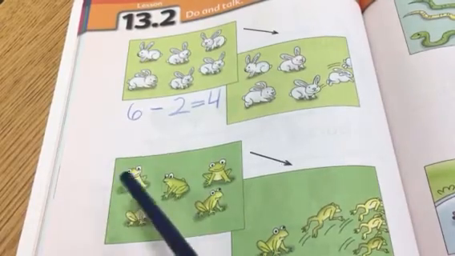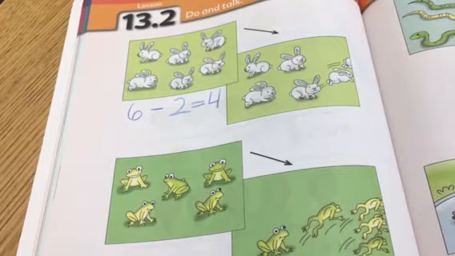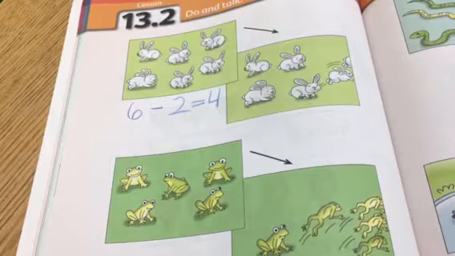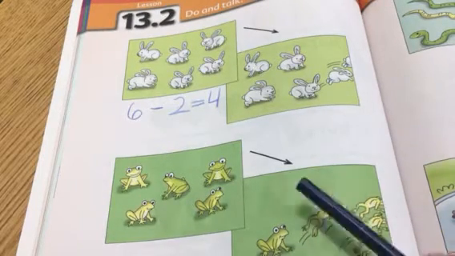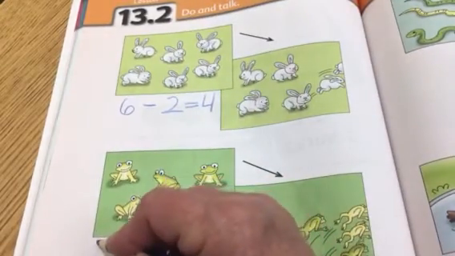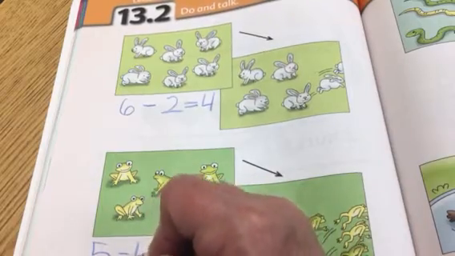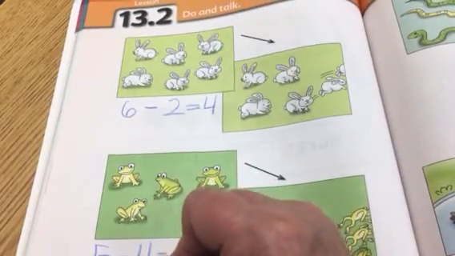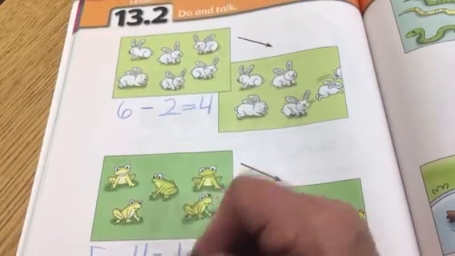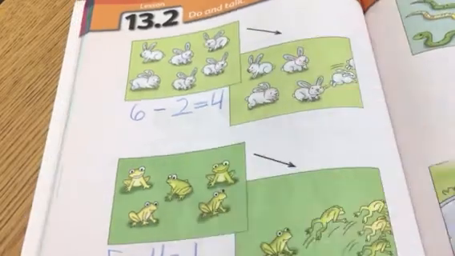I have 1, 2, 3, 4, 5 little frogs. 5 little frogs sitting in the sun, but 4 hopped away, and then there was 1. So I started out with 5 little frogs. Take away 4. How many were left? Just 1. 5 minus 4 equals 1.